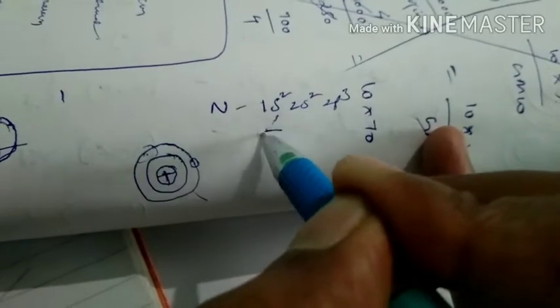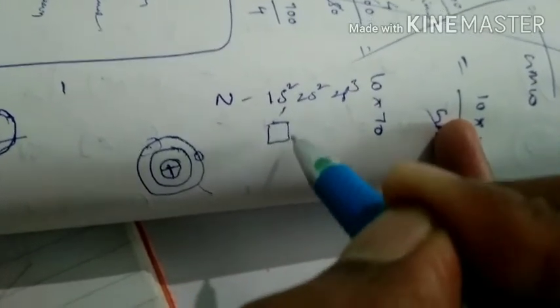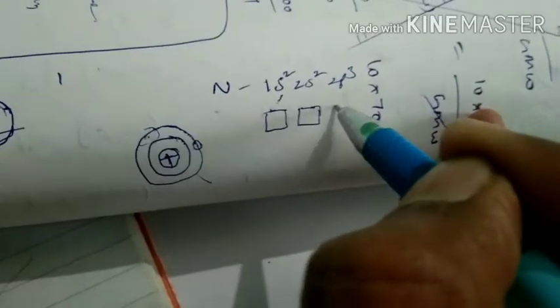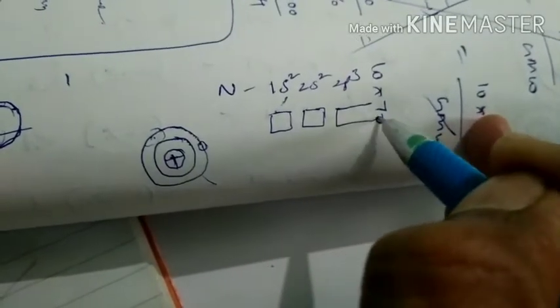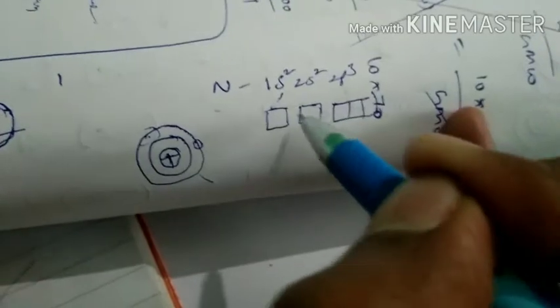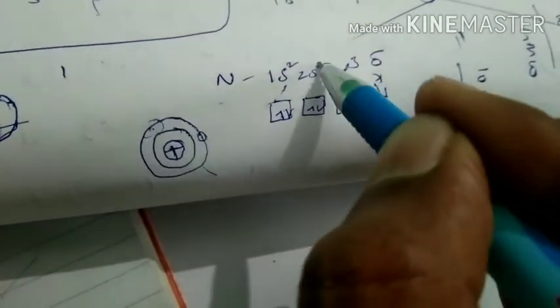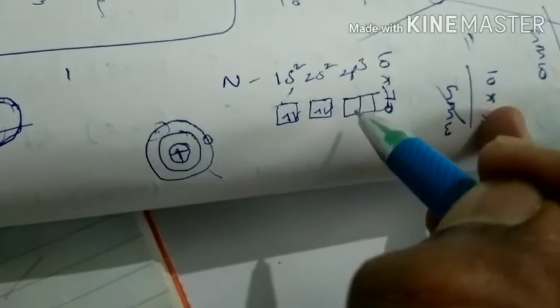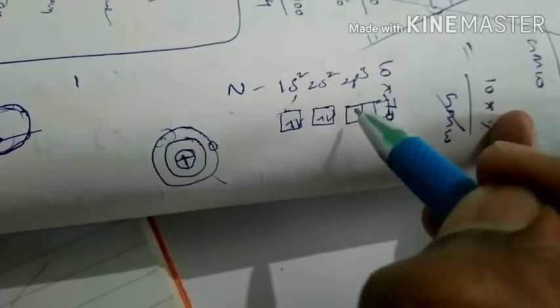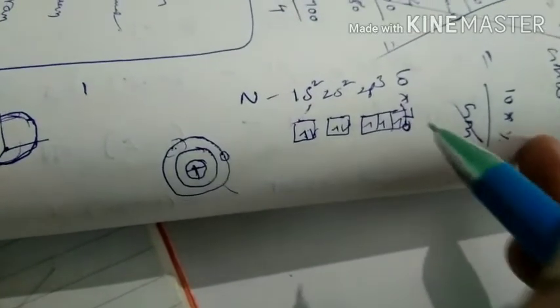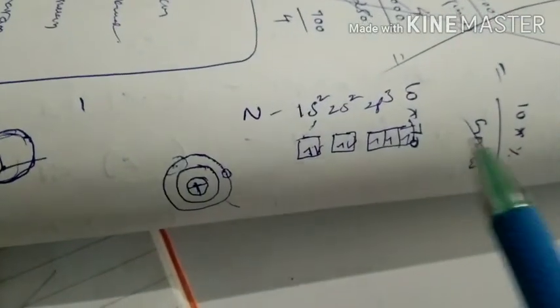The 1s subshell contains only one orbital, so this box indicates an orbital. 2s, any s, contains one box. P contains how many? 3 orbitals, that means 3 boxes. 1s contains 2 electrons, 2s also contains 2 electrons. Here are 3 electrons. These 3 electrons should be placed in different orbitals. That is the way to fill the electrons.